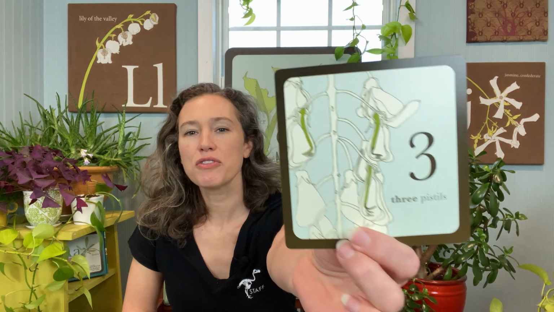So let's read the 3 and 4 cards. So this is our three, pistils. The female part of the flower is called the pistil. You may, like I said, also hear this called the carpel. And there's this weird, confusing relationship between pistils and carpels. I'm still working on this.